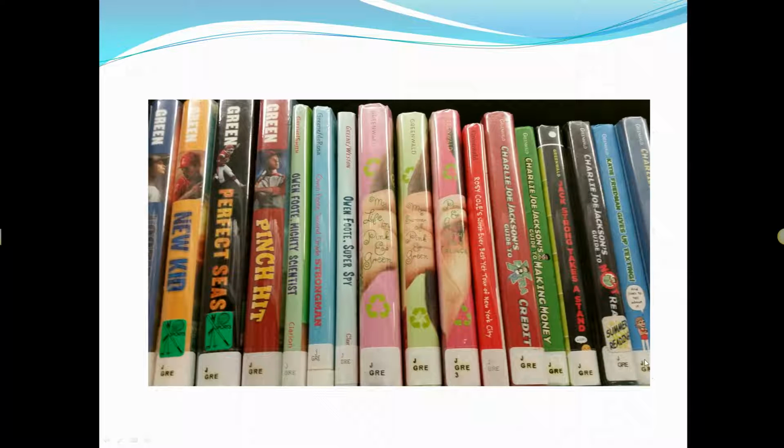An example of this. Here we have Green, Greene, and Greenwald. G-R-E-E-N, all those books are together. G-R-E-E-N-E, those books are together. And then G-R-E-E-N-W-A-L-D, all together.